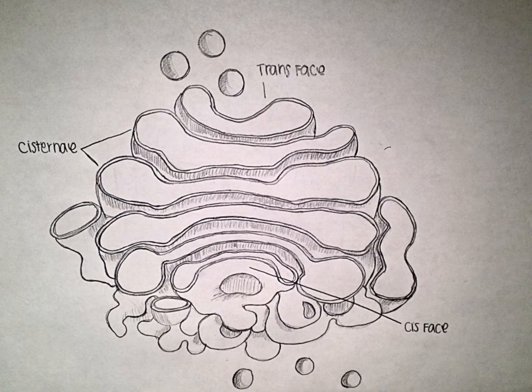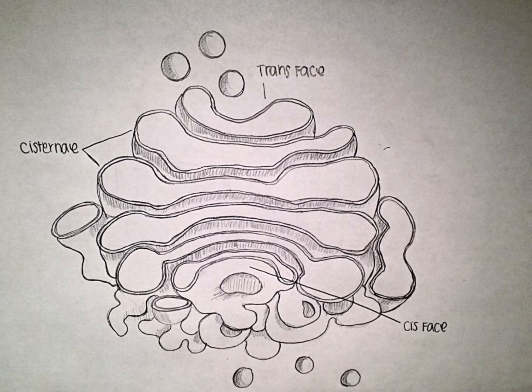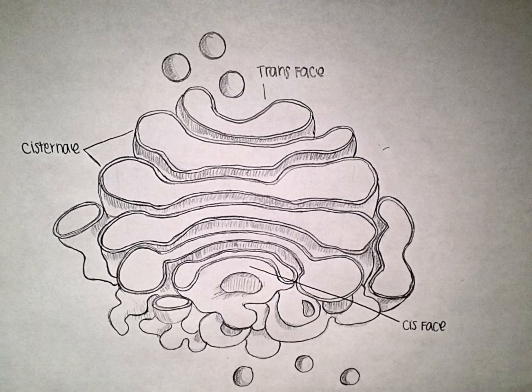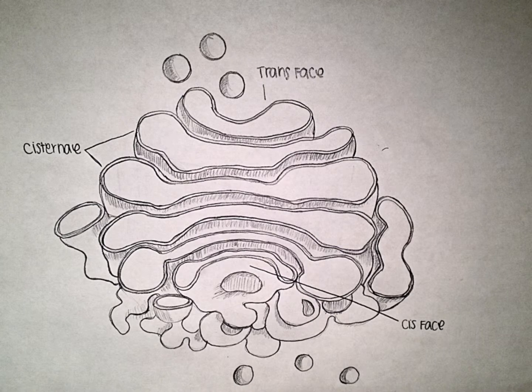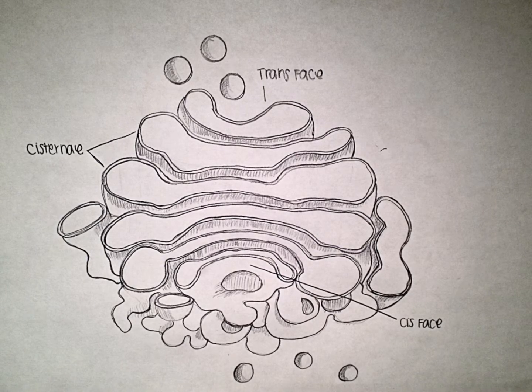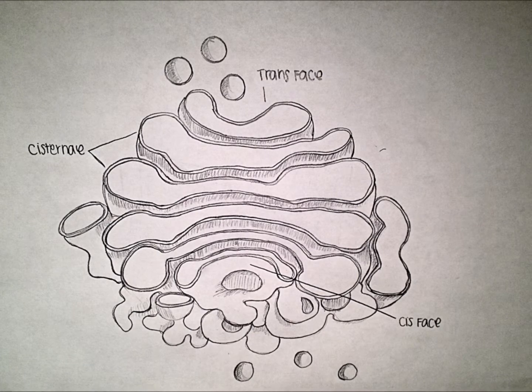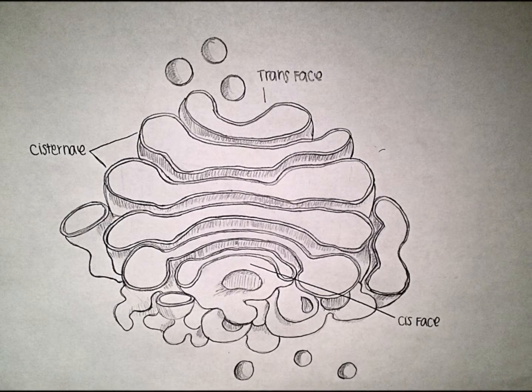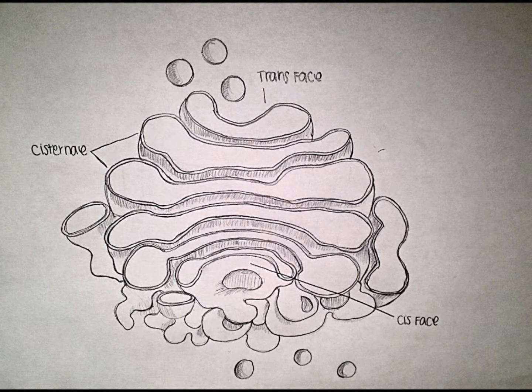The Golgi apparatus has a cis face in which secretory vesicles from the rough endoplasmic reticulum carrying proteins are transported. The vesicles then fuse with the Golgi membrane and empty their contents into the organelle. The trans face of the Golgi apparatus is where the macromolecules packaged in vesicles exit the Golgi apparatus and are shipped to their destinations.